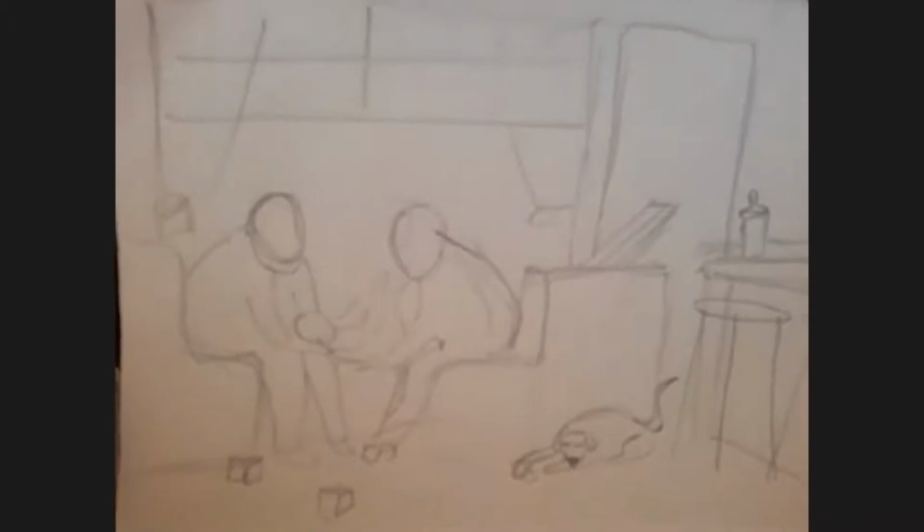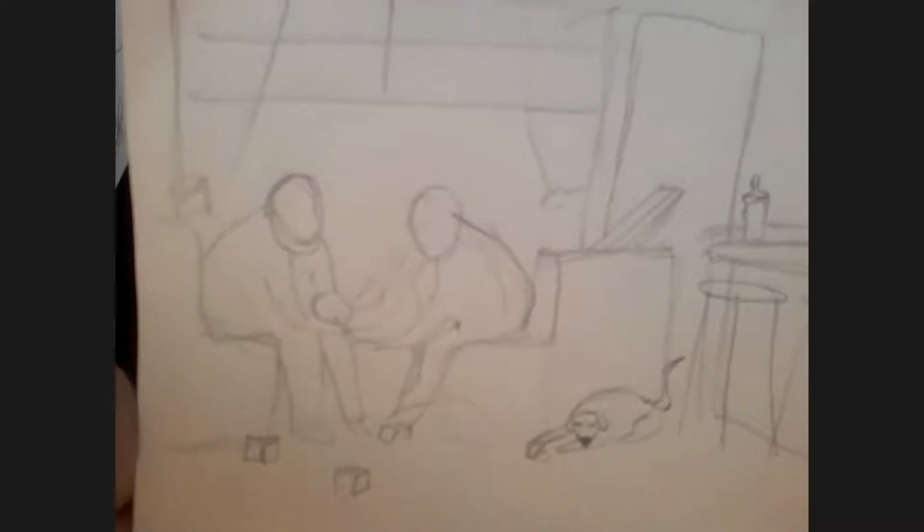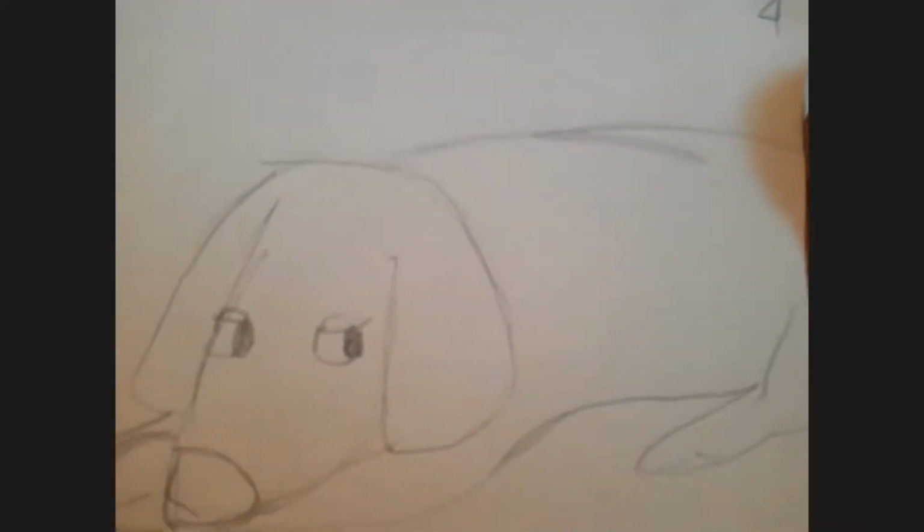Then we see the detail of the parents playing with the baby and taking all the attention. Then we open again a little bit and we see that the dog is quite annoyed with all the attention that the baby is getting. So he's alone and he's sad behind the couch. So we're gonna see a little bit more. We're gonna get closer to a medium shot. And that's how we know that he's sad and he's annoyed.